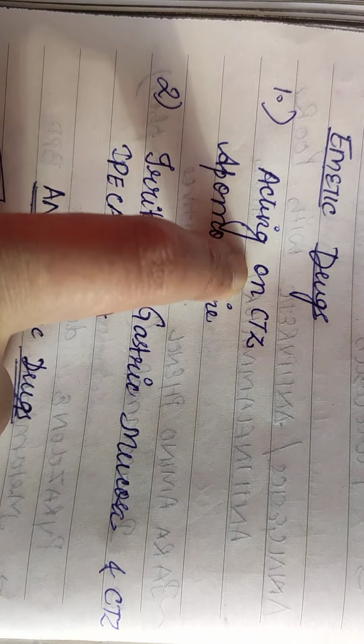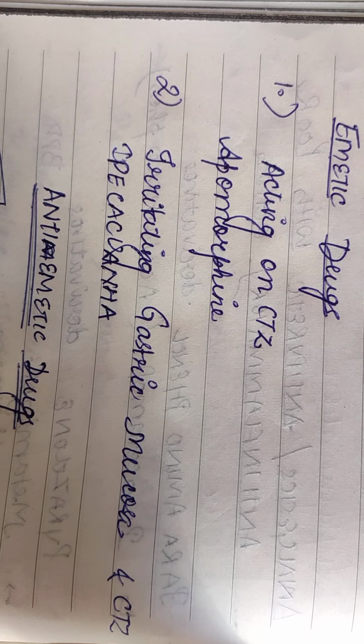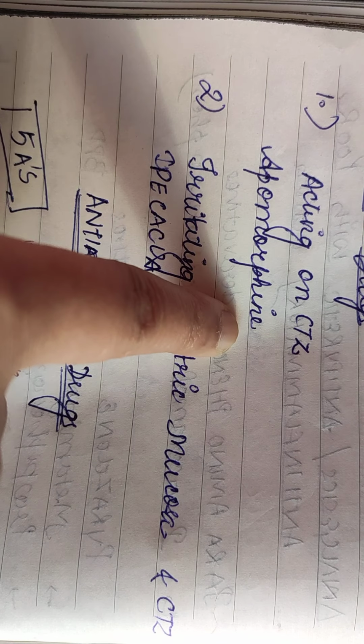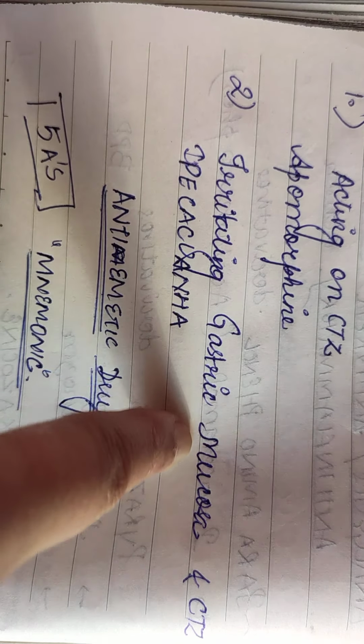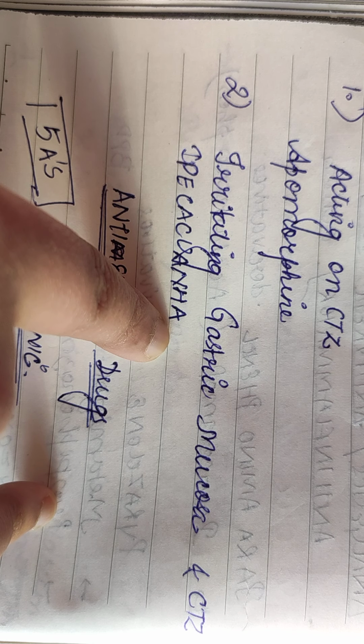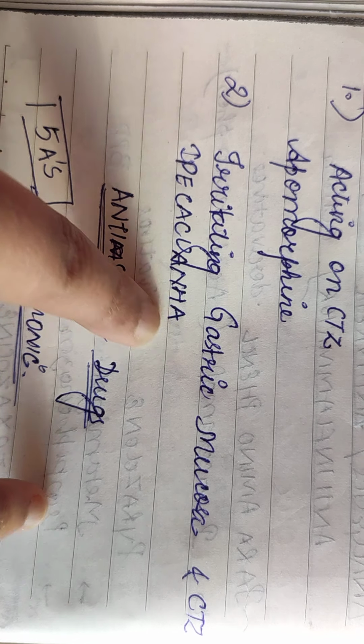So this acts on the CTZ, and the drug is basically apomorphine. Apomorphine acts on the CTZ. The second medication, which irritates the gastric mucosa and the CTZ, is ipecacuanha. There is a homeopathic medication also, ipecac, which is used when a person feels like vomiting. We give it basically.